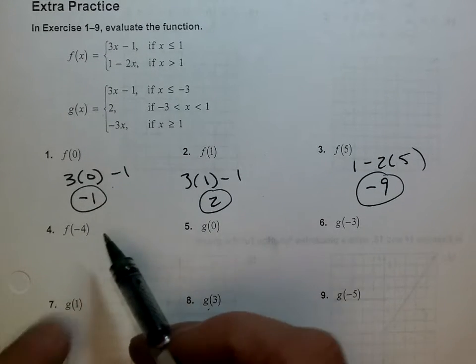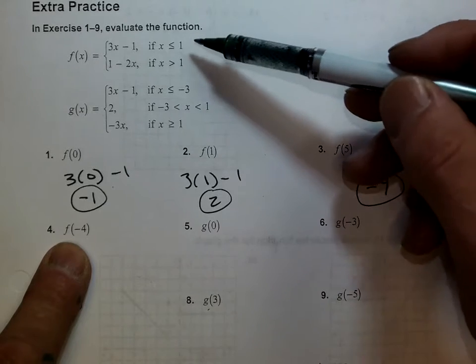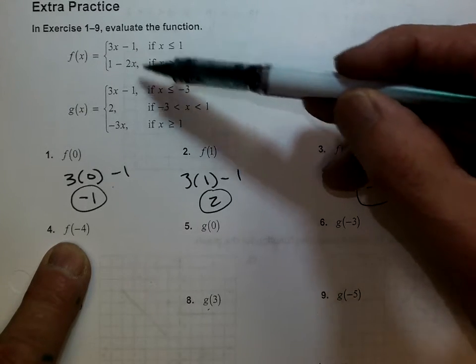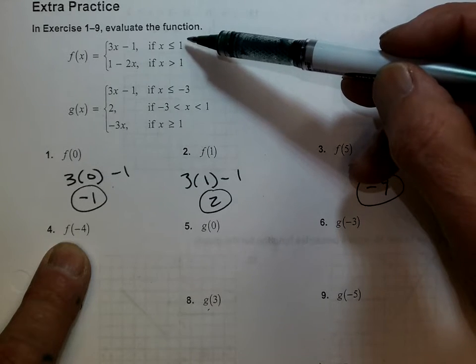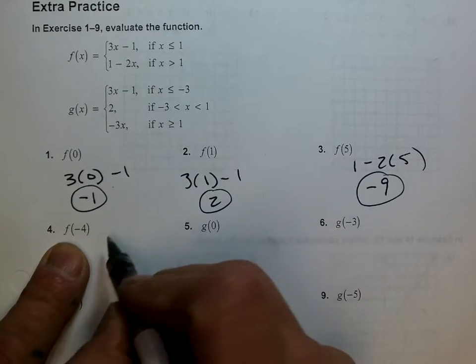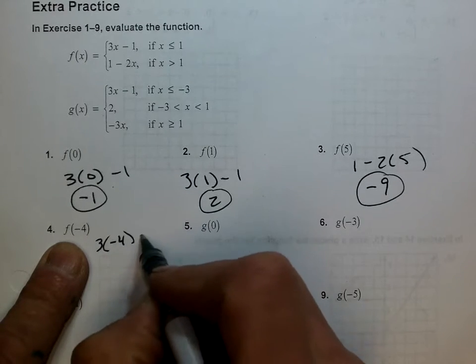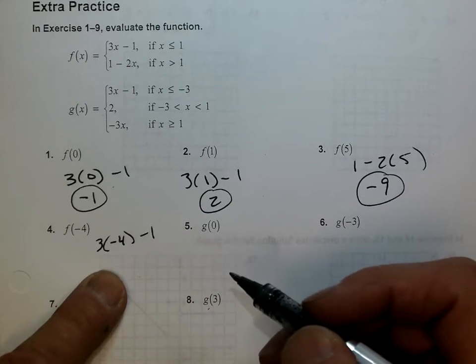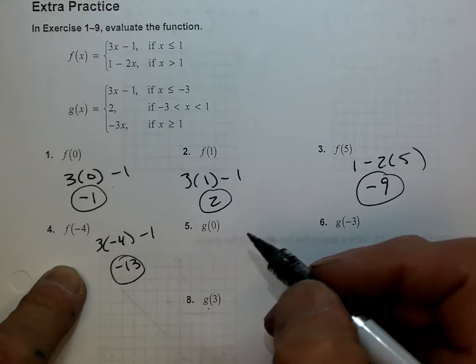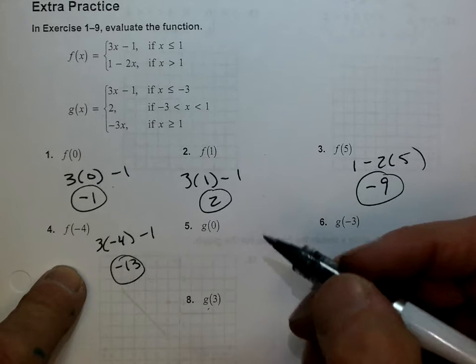F of negative 4. So f of negative 4, am I going to put it into the top equation or the bottom equation? Top or bottom? Where's it go? Top, because negative 4 is less than 1. So I'm just going to go 3 times negative 4 minus 1. Negative 12 minus 1 is negative 13. Is this making sense? Good.